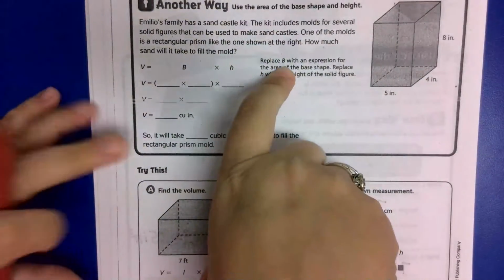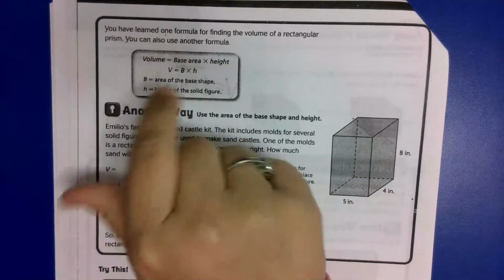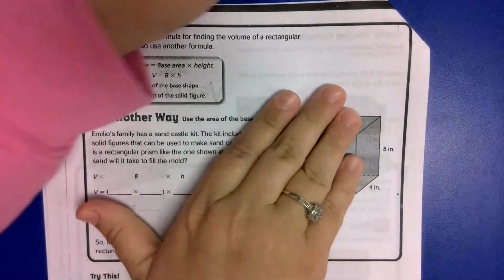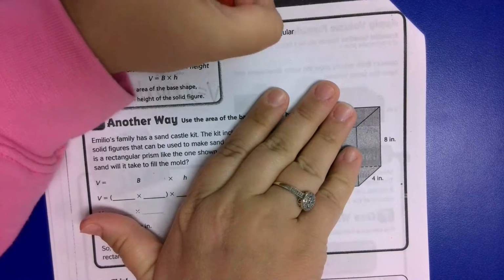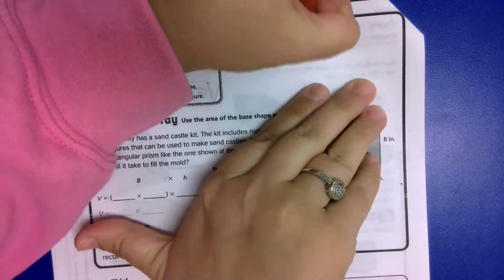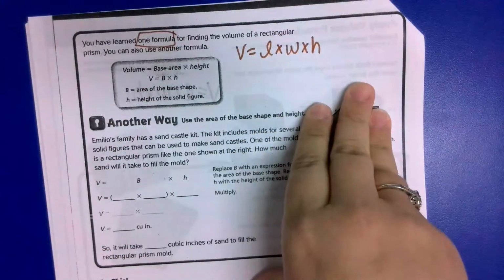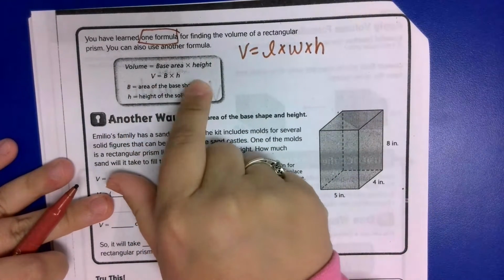Next page. So instead of saying that we can multiply the length times the width times the height, one formula that we talked about, that's one of our formulas, or we can multiply base times height.